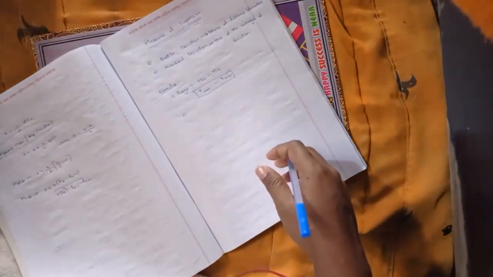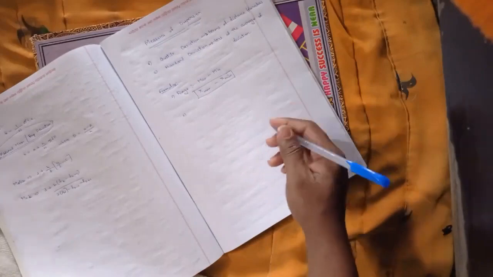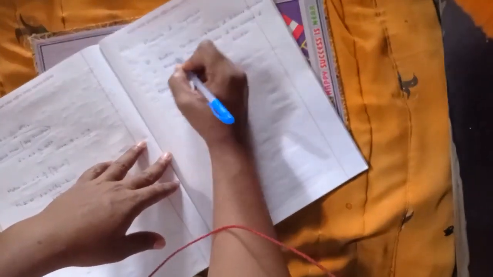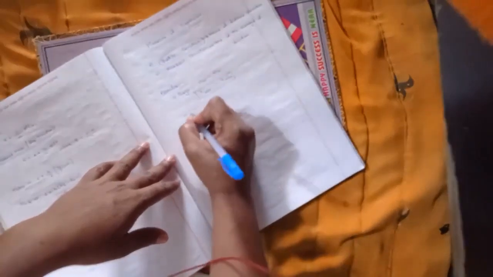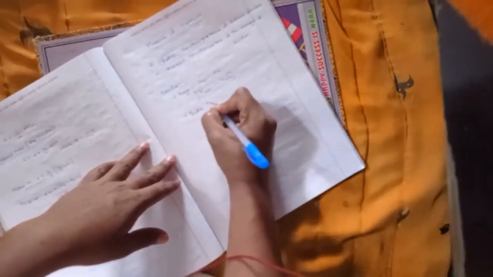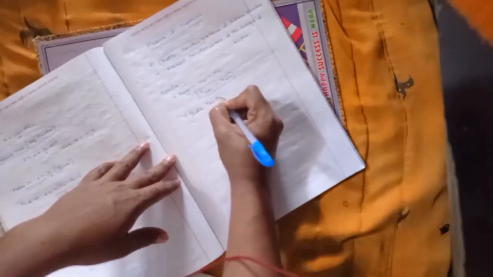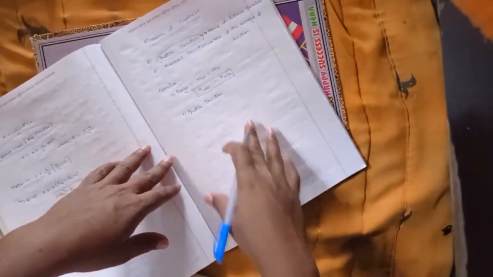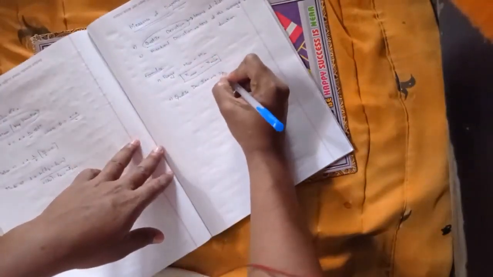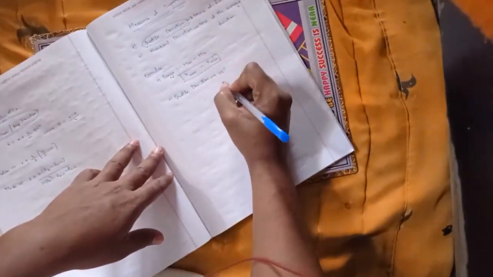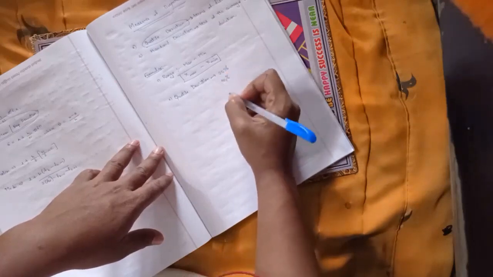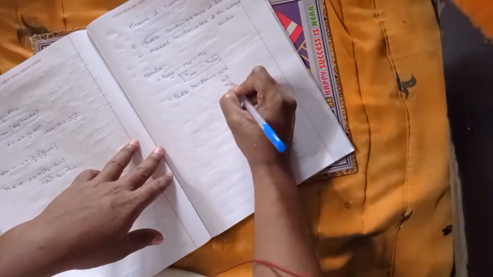Second formula is the quartile deviation. Quartile deviation has three points: 25% point, 50% point, and 75% point.